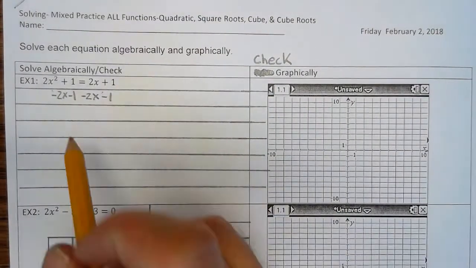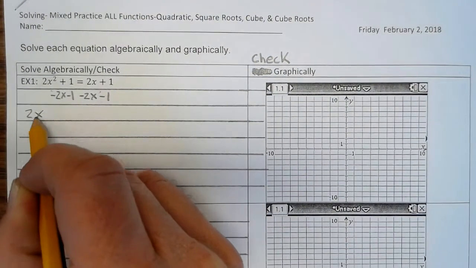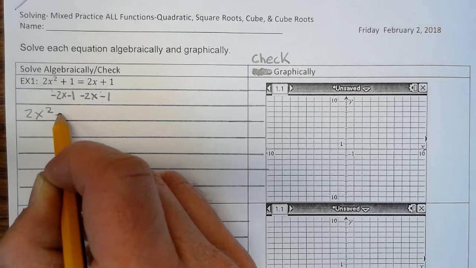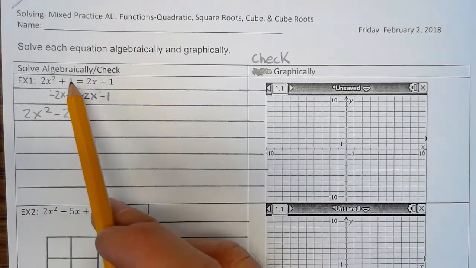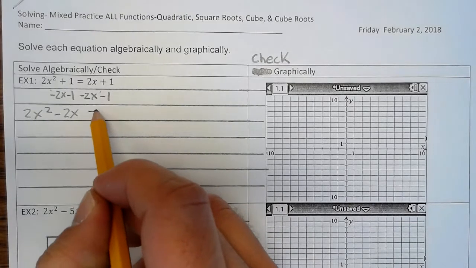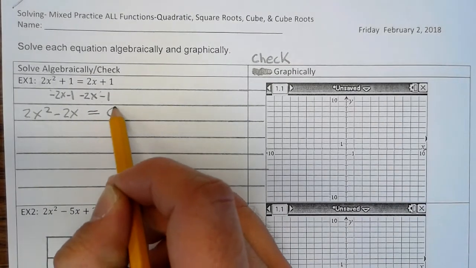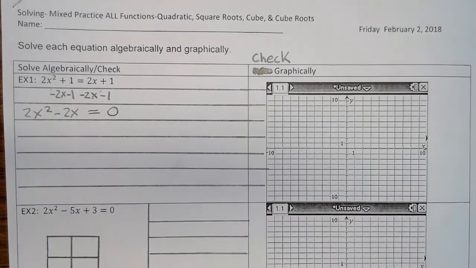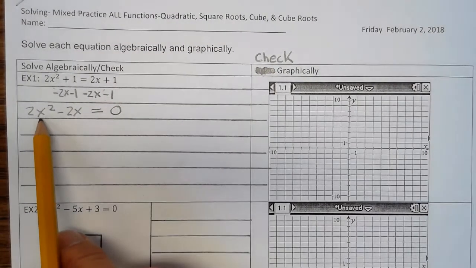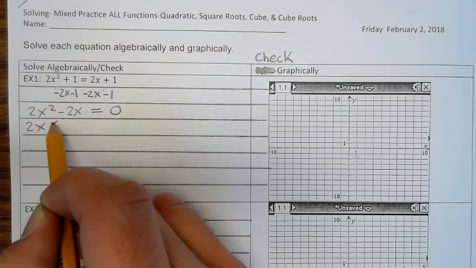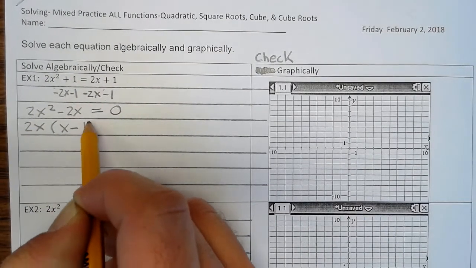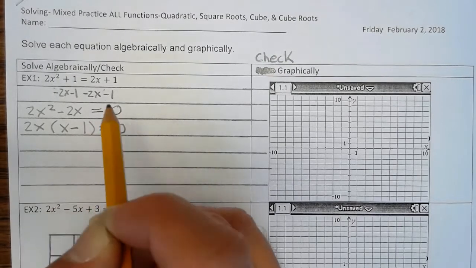Those become 0. You're left with 2x squared minus 2x, and then 1 minus 1 is 0, equals 0. Okay, so it looks like there's a greatest common factor of 2x, so we're going to factor that out. So that's 2x times x minus 1 equals 0.